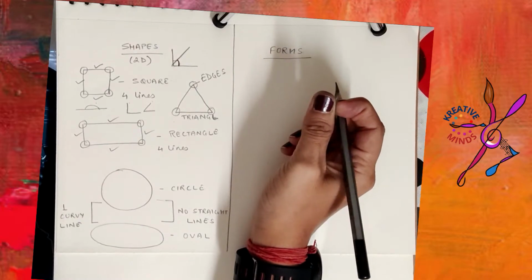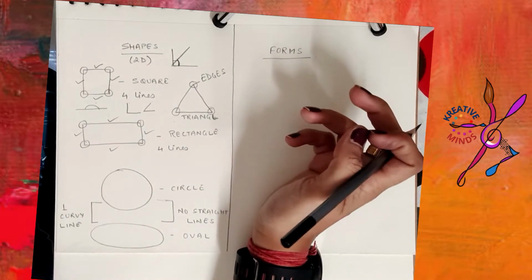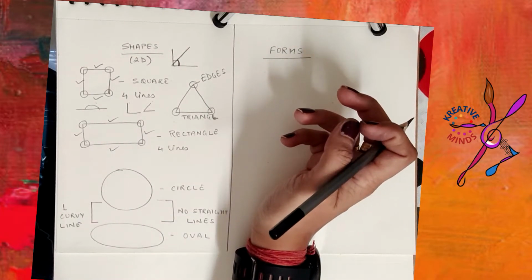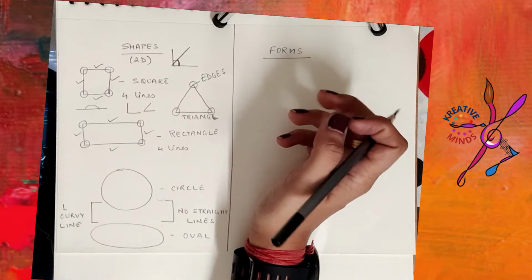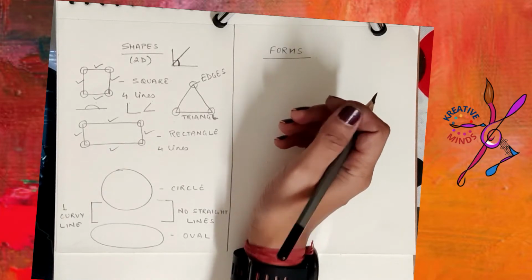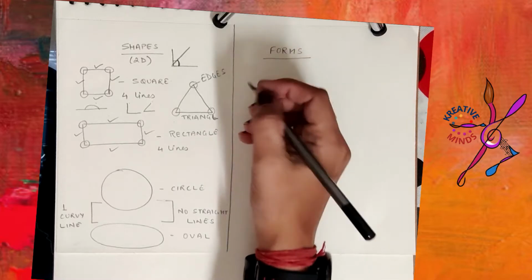Yes, Adrish? Ma'am, how big is 60.5 degrees? 60.5 degrees is pretty big. I'll show you that after this.